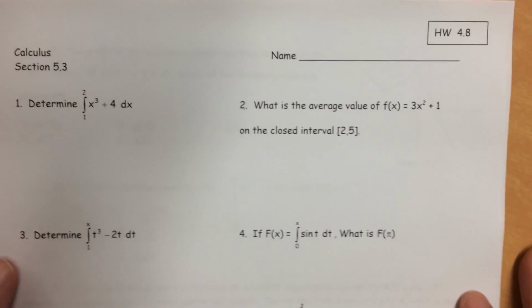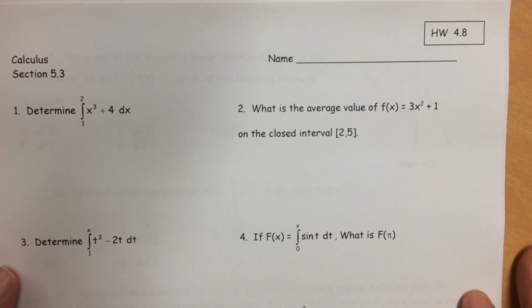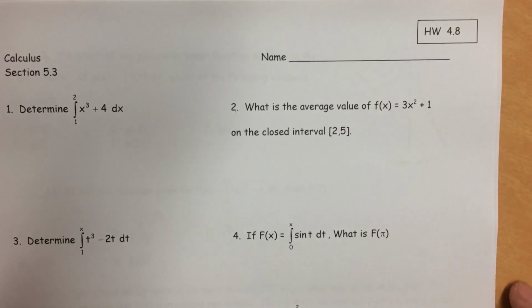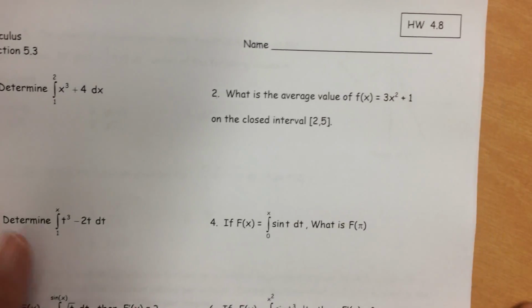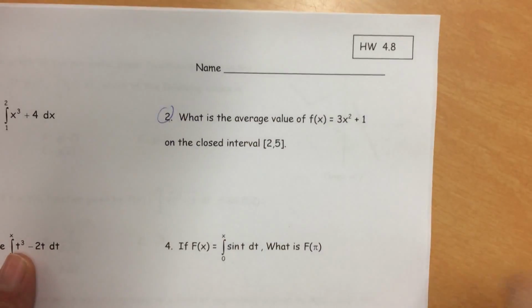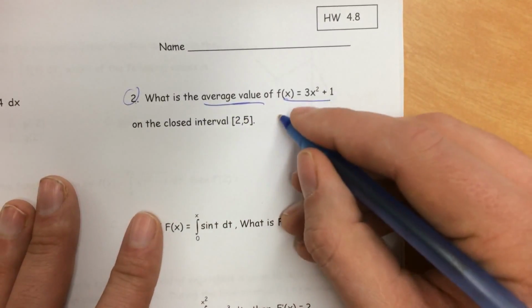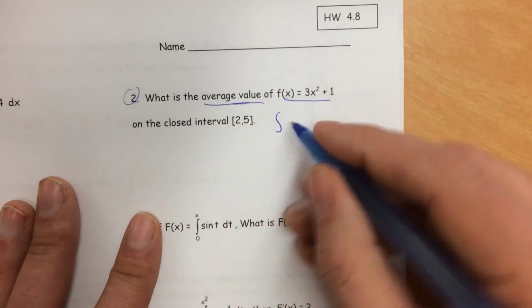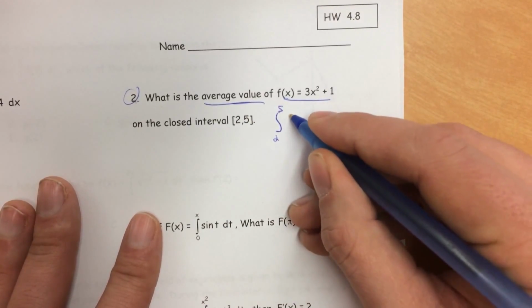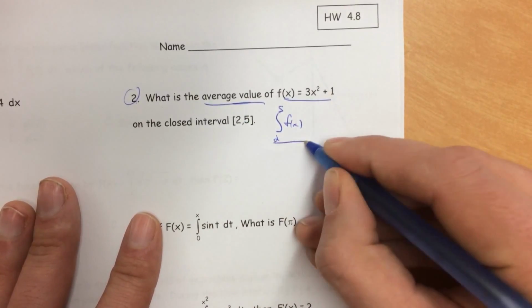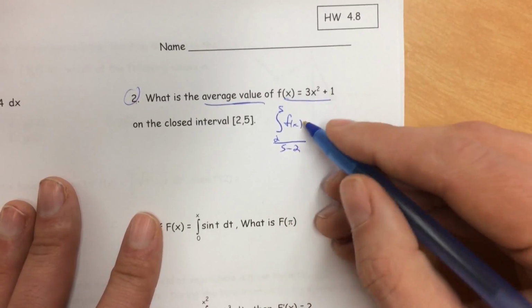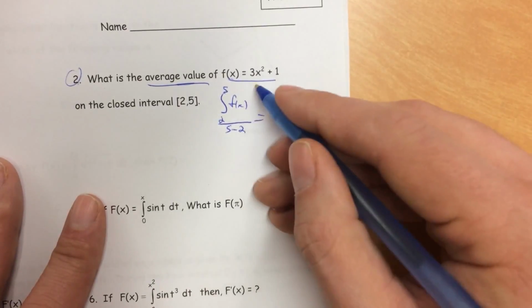All right, homework 4.8, we've got some average value mixed together with some fundamental theorem of calculus stuff. It looks like we've got a bunch of stuff we've done on here. I'd like to do number 2 to make sure we know our average value all the way. The average value of this function is the integral from 2 to 5 of that function divided by 5 minus 2. So let's do this integral.